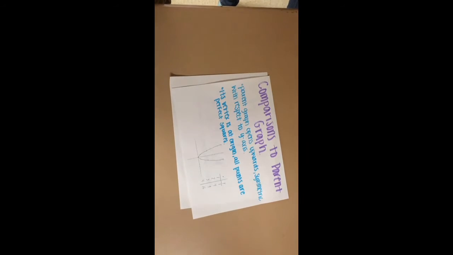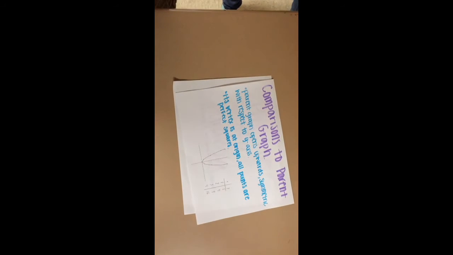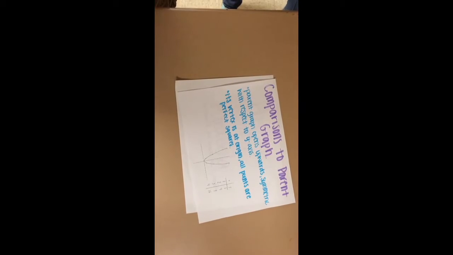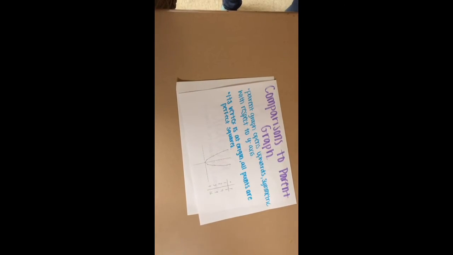Comparisons to parent graph. The parent graph opens upwards and is symmetric with respect to the y-axis. Its vertex is at the origin. All points are perfect squares. For example, for the first point, it goes up 1, over 2, up 4, over 3, up 9, and over 4, up 16, represented by the graph below.